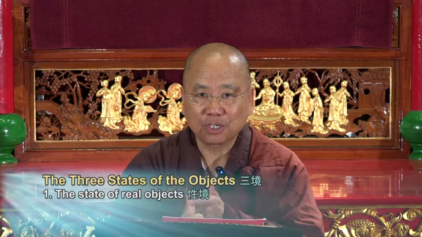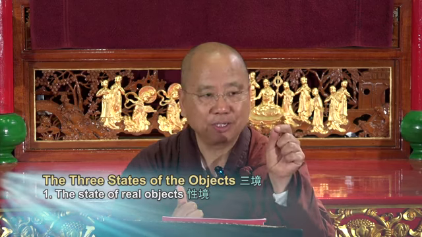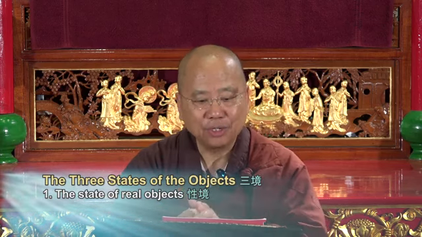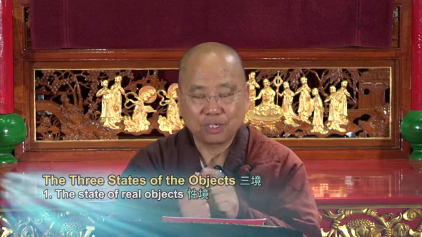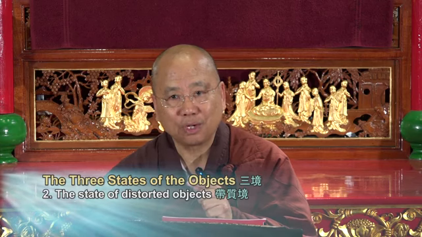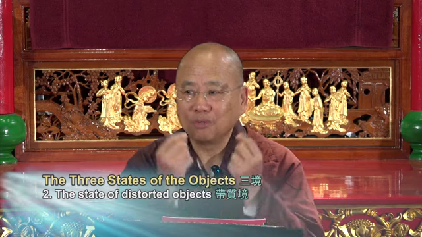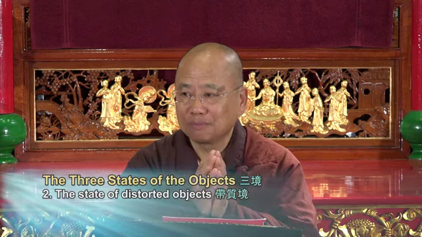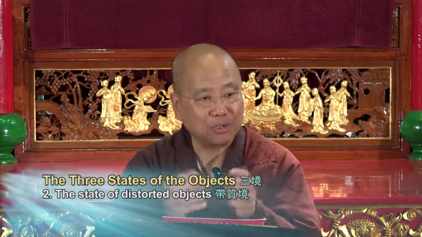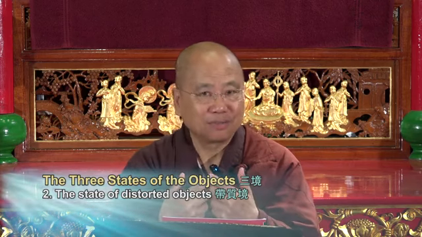Do you know? Of the three, the first one is the state of real objects, the actual reality, the direct actual reality that your eyes, your ears, your nose, the tongue, your body perceive. The first state, the real objects. The second state is distorted objects. Distorted object is when you look at the world with your own glasses, with your own view, with your own judgment, your own evaluation, your own analysis.